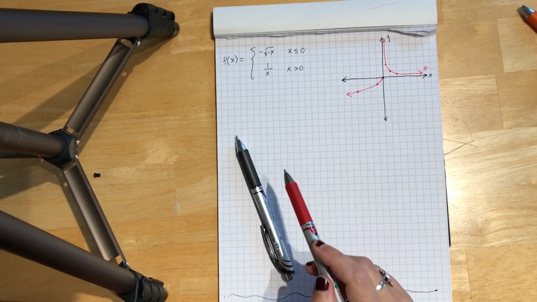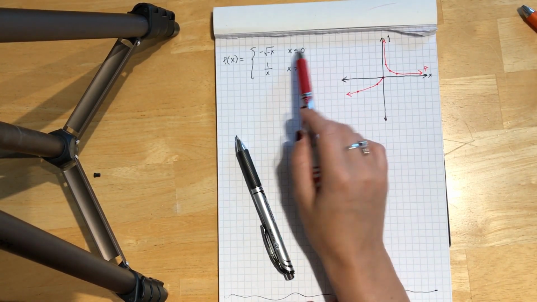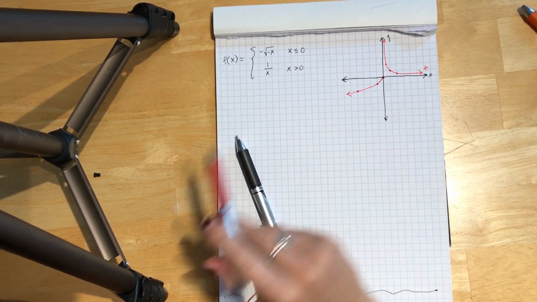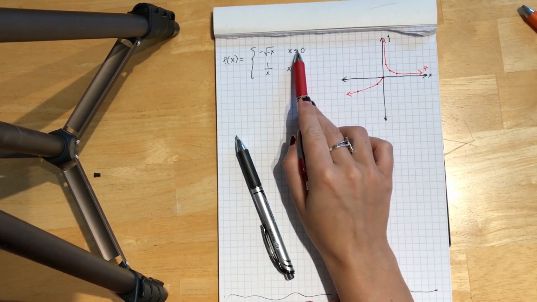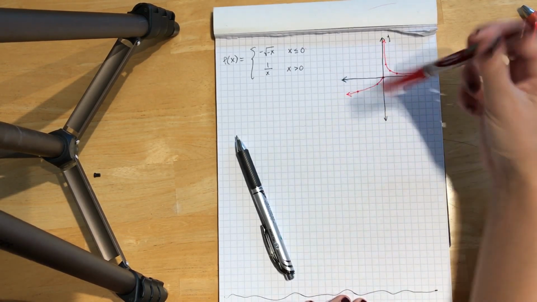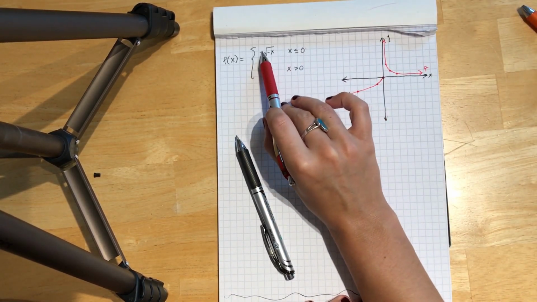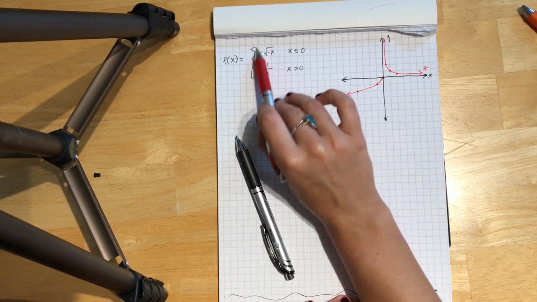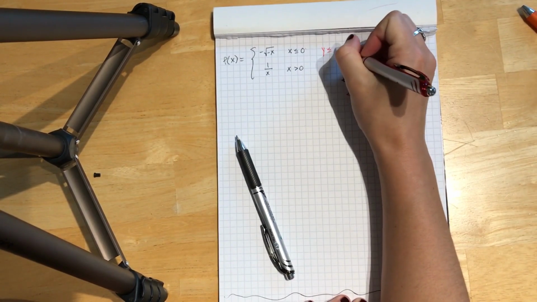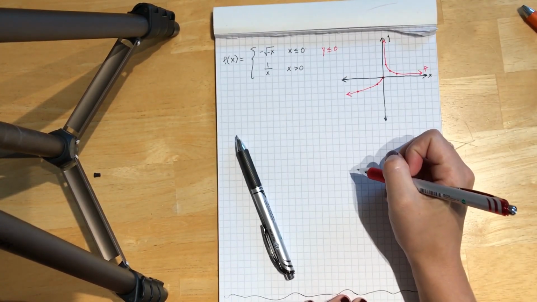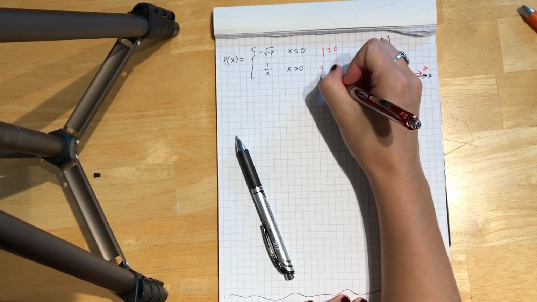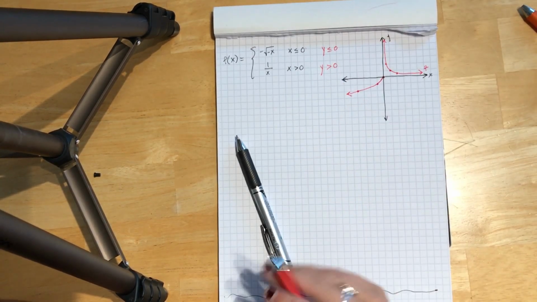Now what I would do next is to state the y values for which each piece of the piecewise function is defined. So for this first piece, I look at the graph and I see from negative infinity to 0, the y values are defined for this piece of our piecewise function. So that's y less than or equal to 0. Okay, and then for 1 over x, we have y strictly greater than 0.